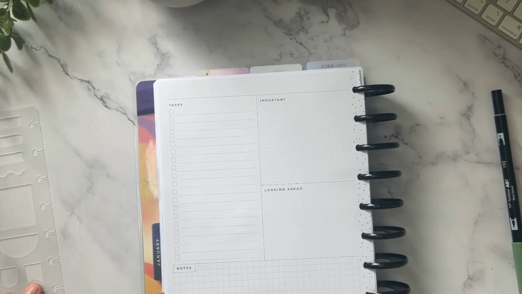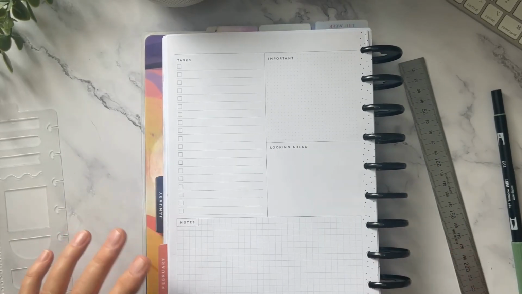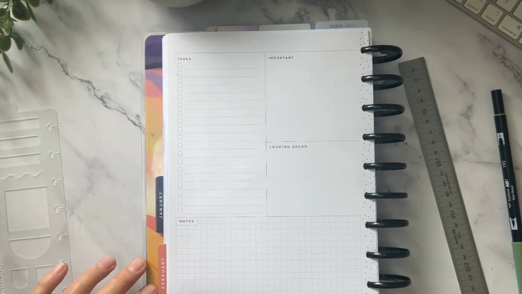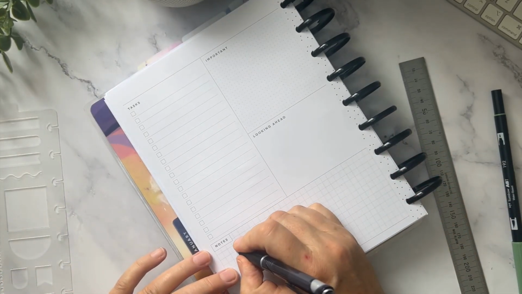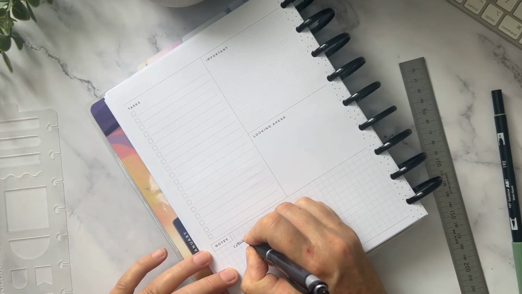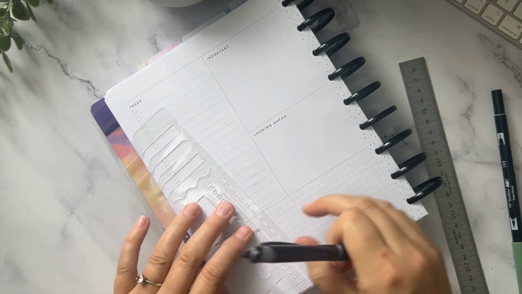Onto the left hand side here, and I'm going to start with that notes section down the bottom. I'm going to add a little section in there called creative task list. And that's where I'm going to put in the list of tasks that I identify in my creative section, which I'm going to fill out soon. So you'll see that there.